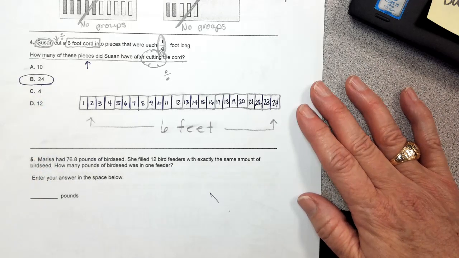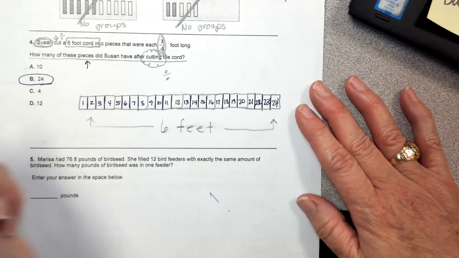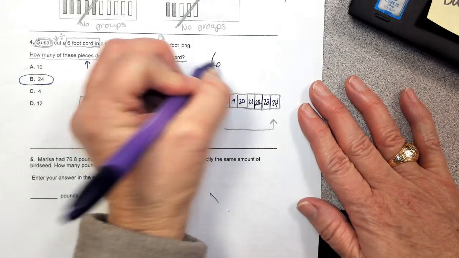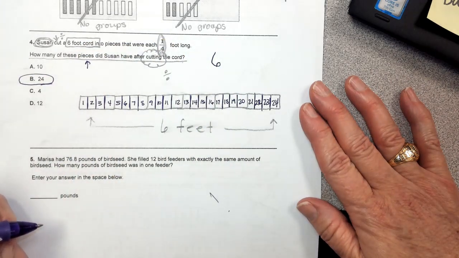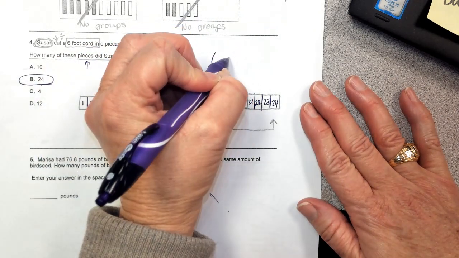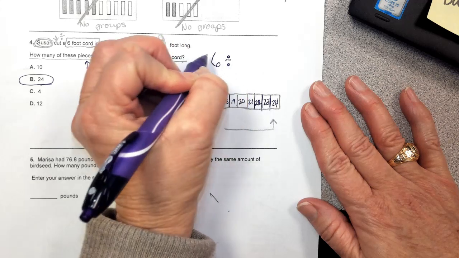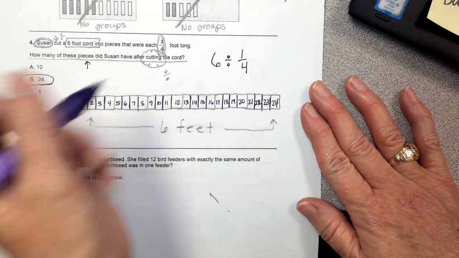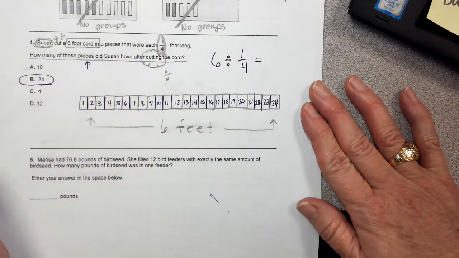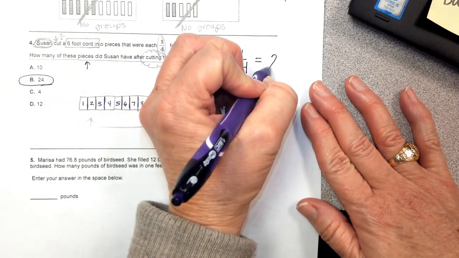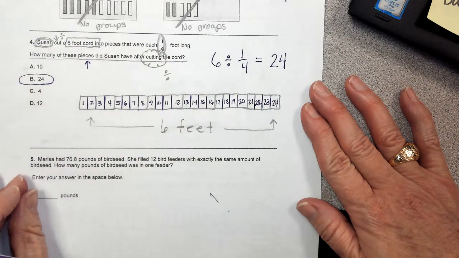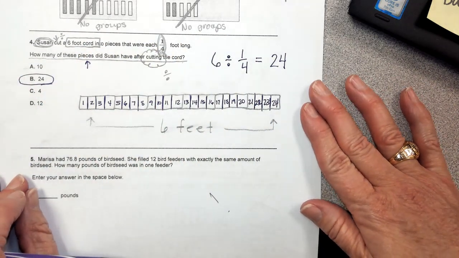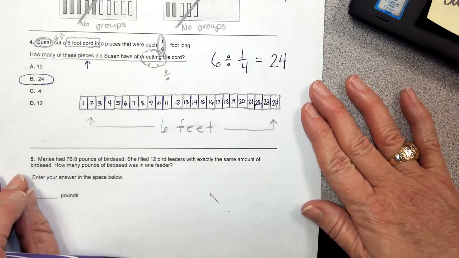And so if I think mathematically, how am I able to get that answer? Well, I started with 6 feet of cord. And I cut this cord, or I divided this cord into 1/4 sections. And when I cut it into 1/4 pieces, I'm able to get 24 equal size pieces. The pieces are much smaller, but I ended up getting many more.